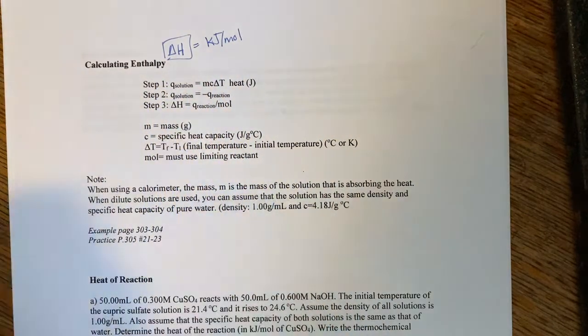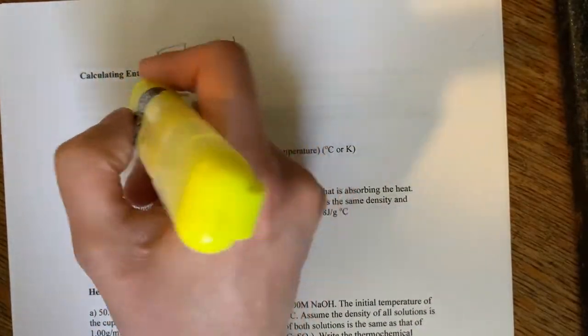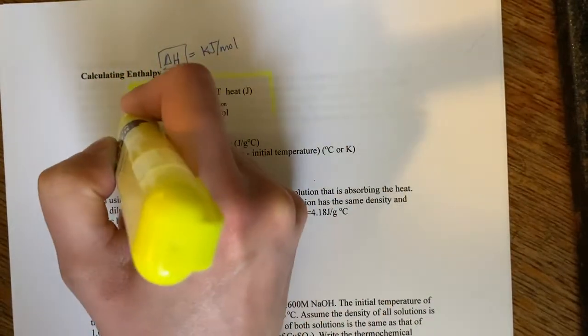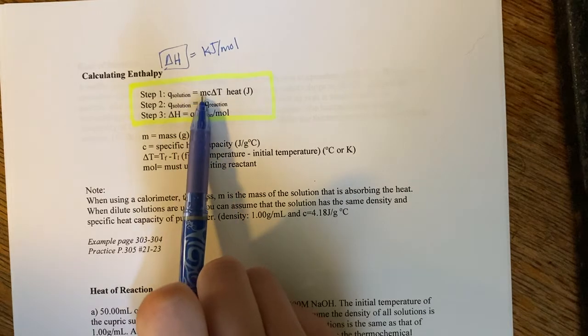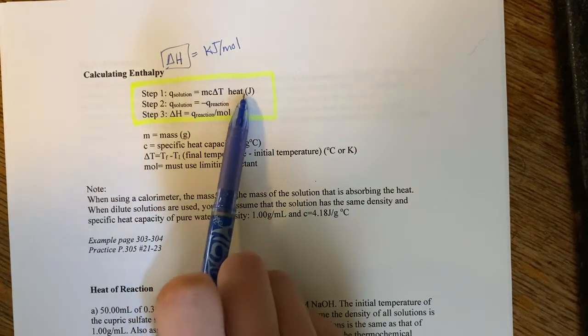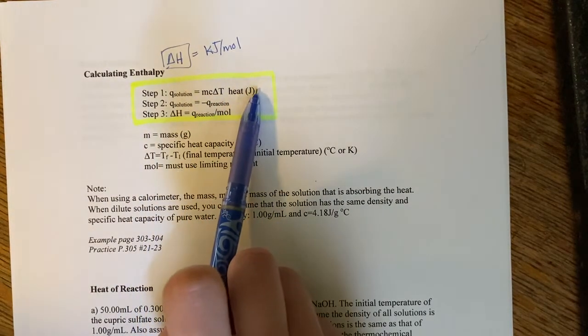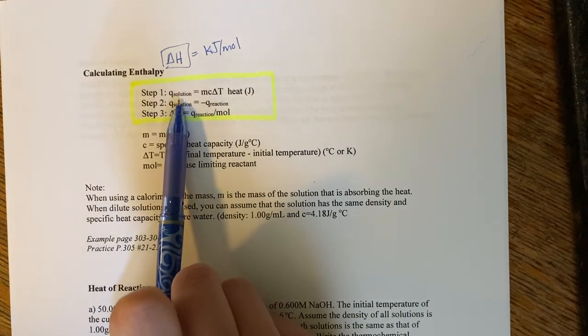So there's 3 steps to go through in how to answer one of these questions. And you might need to kind of refer back to this a few times. But step number 1 is to use Q equals mc delta T to find our heat in joules. And this is going to be the heat of the solution, so how much the solution is changing.